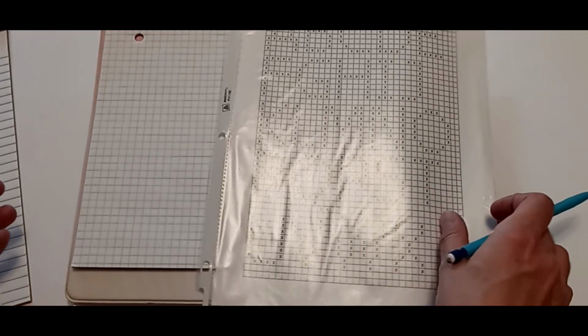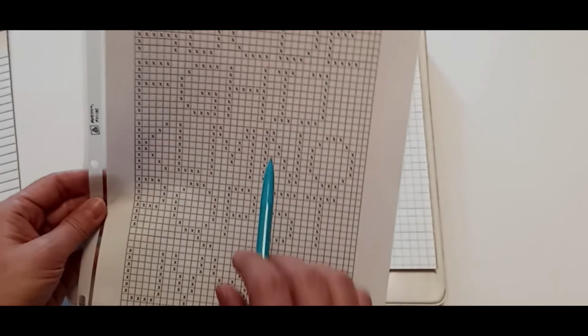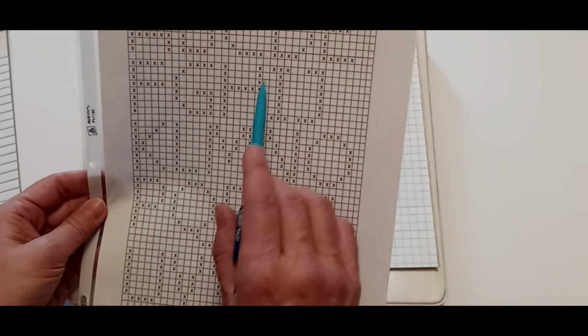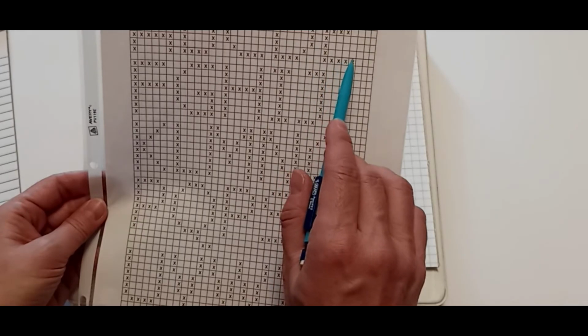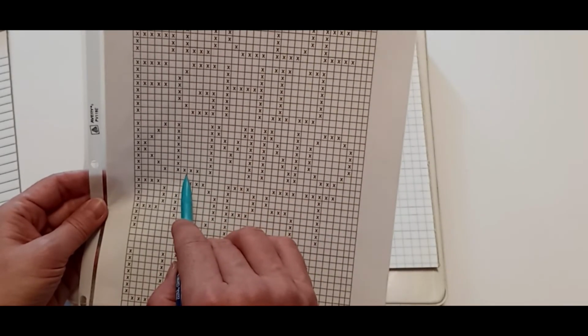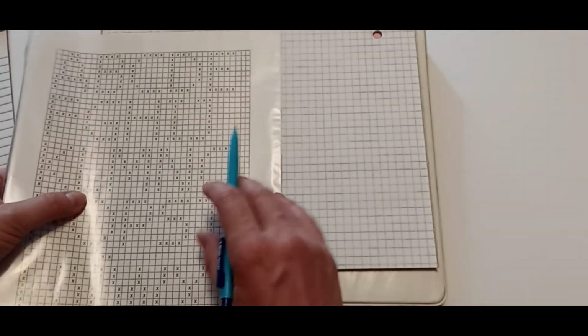And I know from counting my alphabet, 1, 2, 3, 4, 5, 6, 7, 8, 9, 10, 11, 12, 13, 14, 15, it's going to cut that first L in half. So I know that's where I'm going to start.